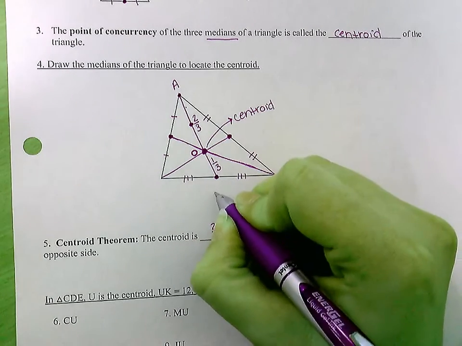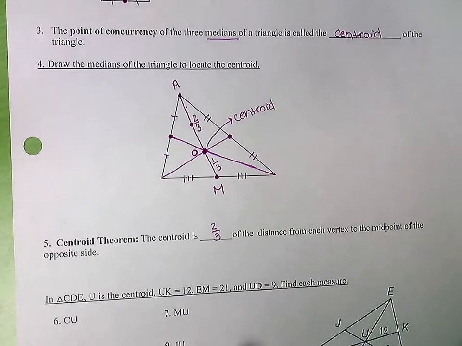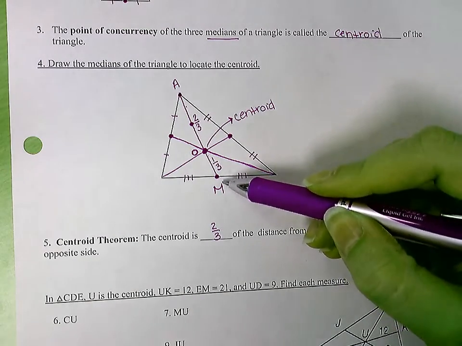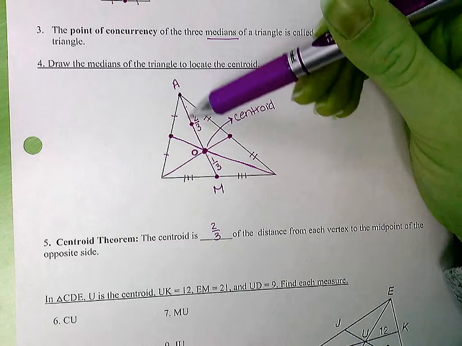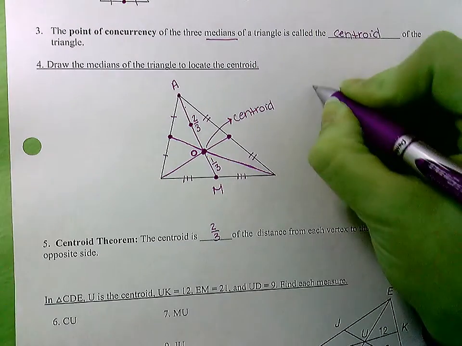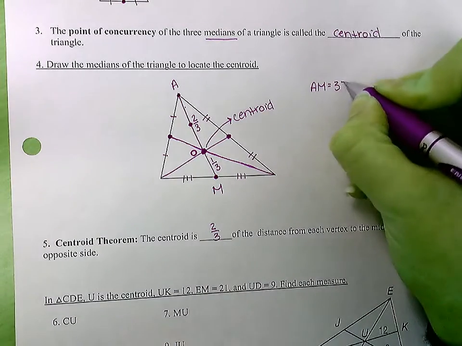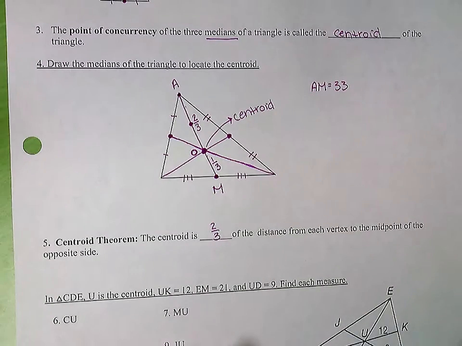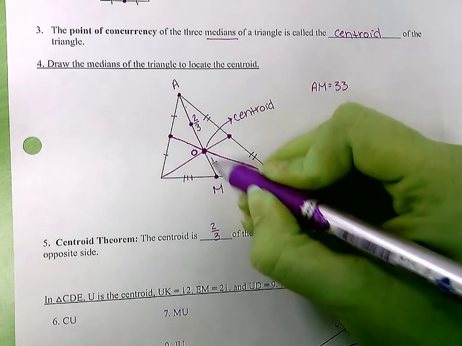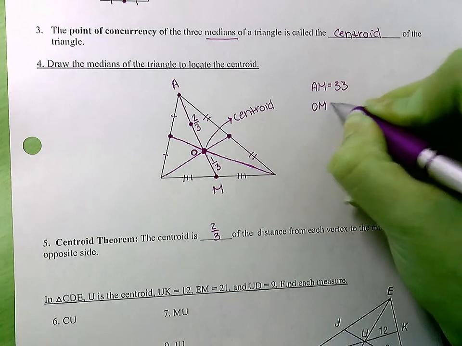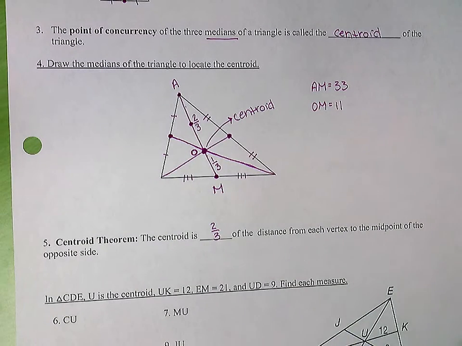All right, so an example of this. I'm going to label my midpoint of that opposite side M. Okay, that means I have this entire median AM. Okay, if I say AM is equal to 33, right? What would the length of OM be? 11. Yes.